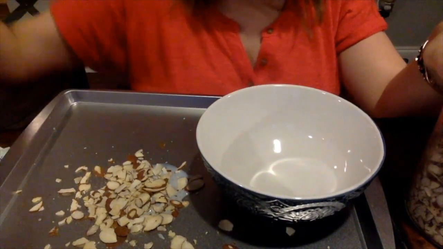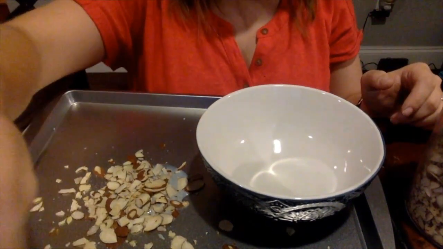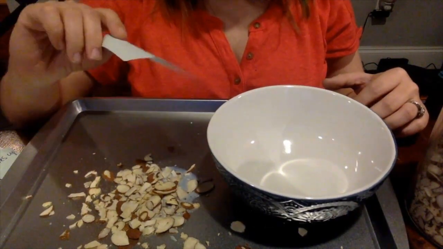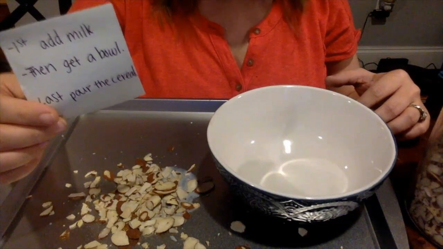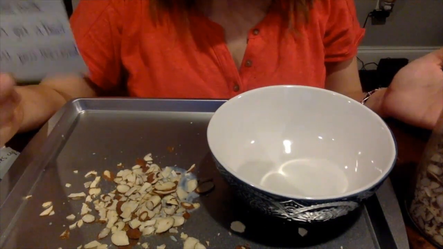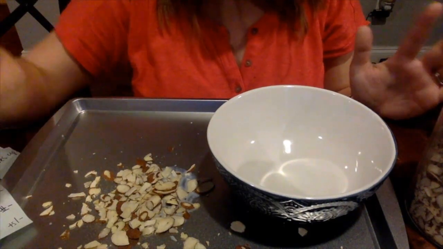But look what happened when I followed Miss Lee's directions. She told me that first I should add milk. Well, I did, but it didn't tell me to get a bowl until the next step. So the milk went everywhere. And then it told me to pour the cereal, but it didn't say where. So I made a big mess. Just like when you write directions for someone, you have to be really clear and give lots of details. Good readers have to add all of the details when they retell a story if someone is going to understand.